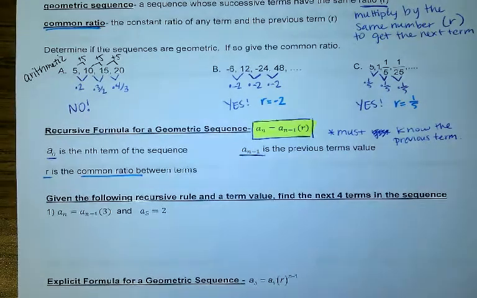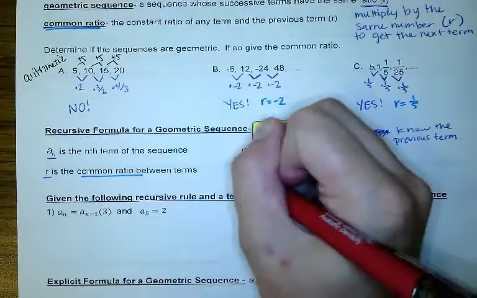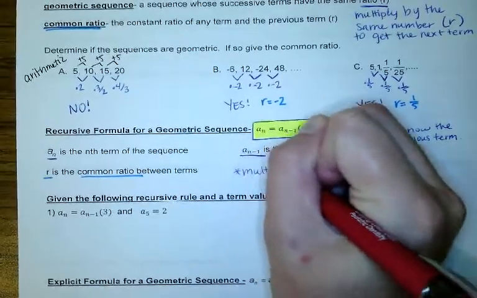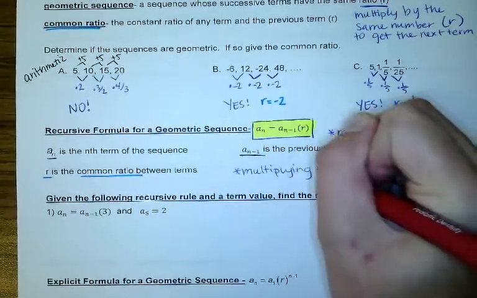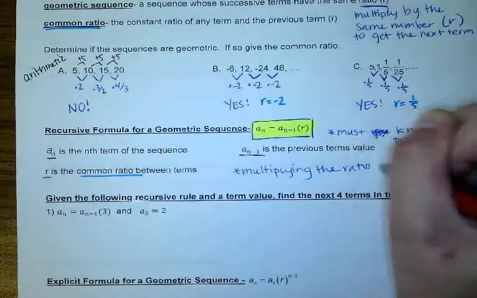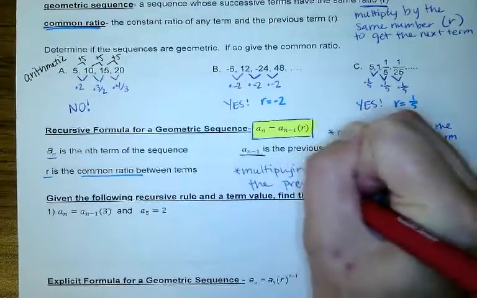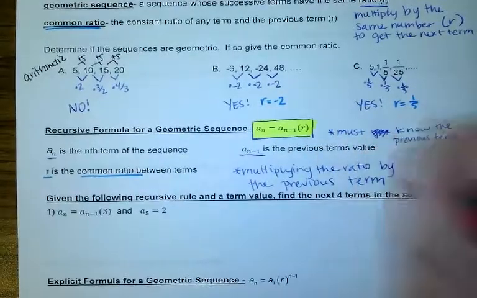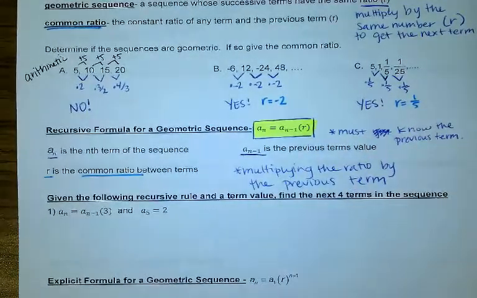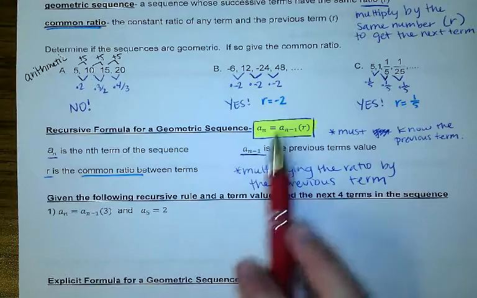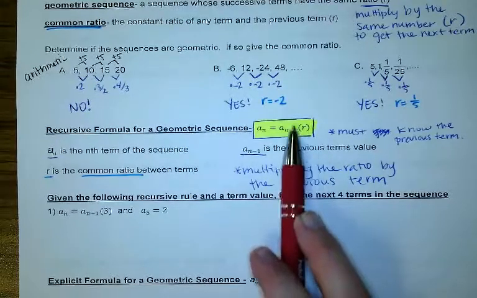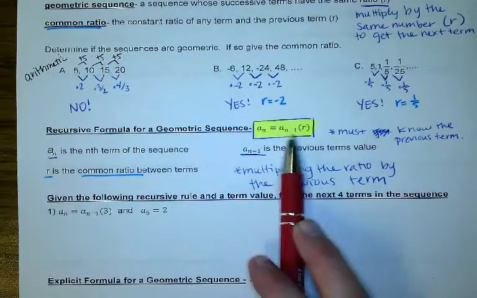So we are going to be multiplying the ratio by the previous term, because that's literally what the formula suggests. You multiply the ratio by the previous term, that a sub n minus 1.